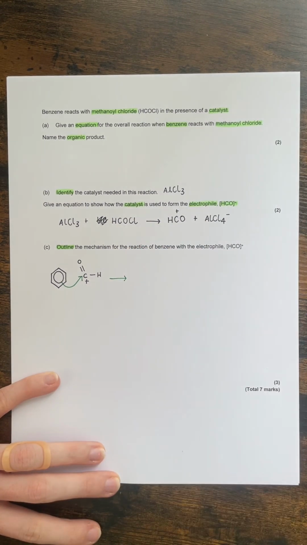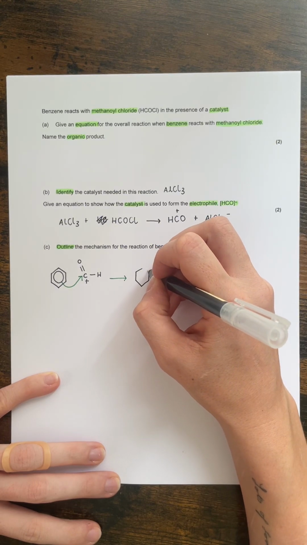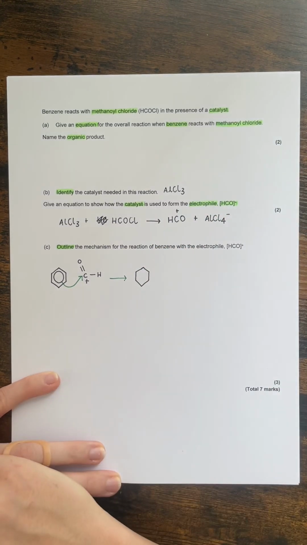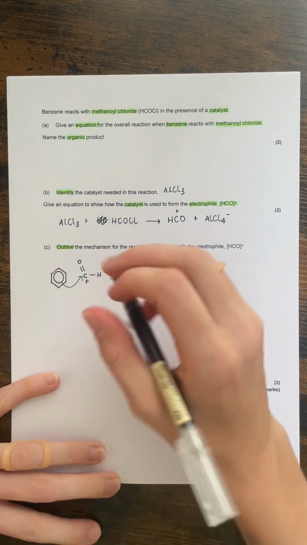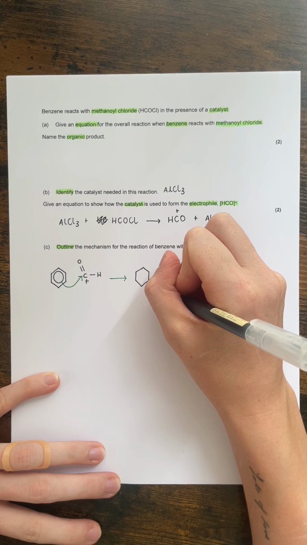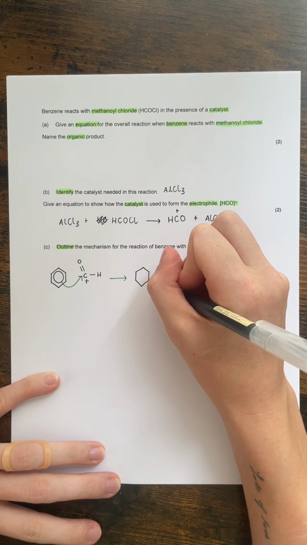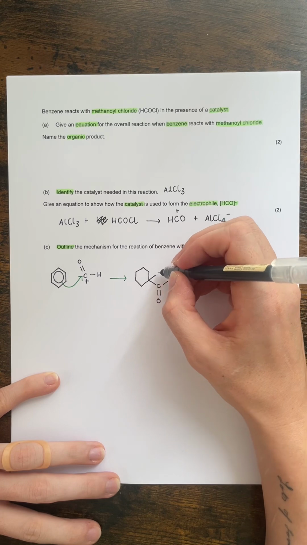And then that gives us an intermediate in which one of benzene's carbons, and it doesn't matter which one because we are just starting with benzene, there's currently nothing on the ring, so one of benzene's carbons will now be bonded to the electrophile and the hydrogen that it was already bonded to.